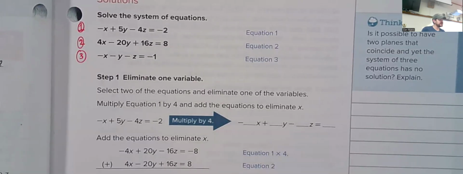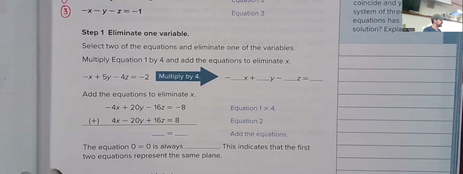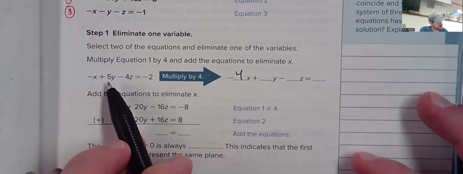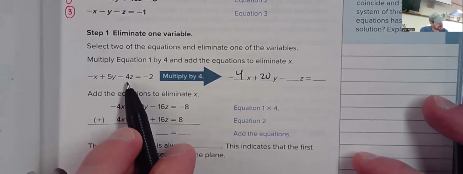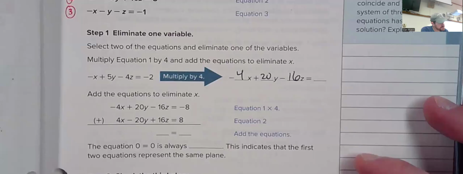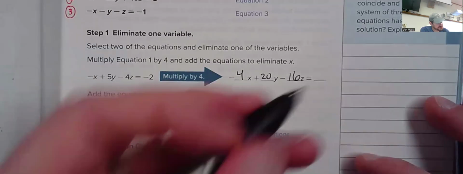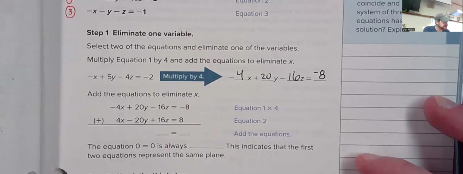So if you multiply everything in equation 1 by 4, that'll give us negative 4x here. 5 times 4 would be 20y. Negative 4 times 4 would be minus 16z. And then negative 2 times 4 would give us negative 8.